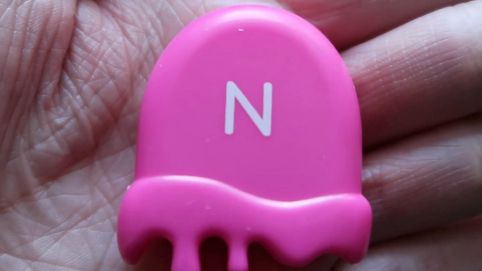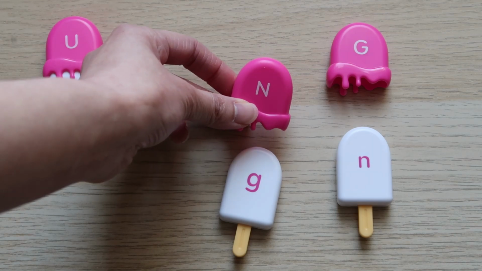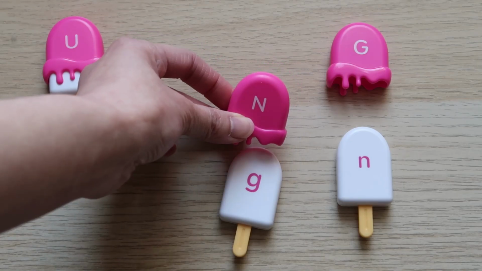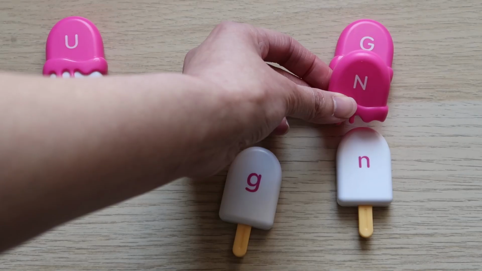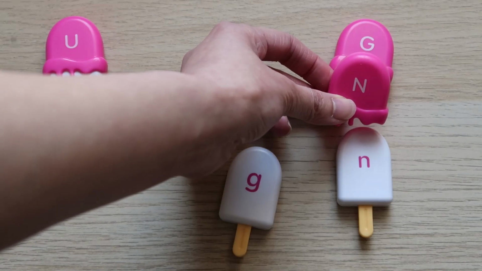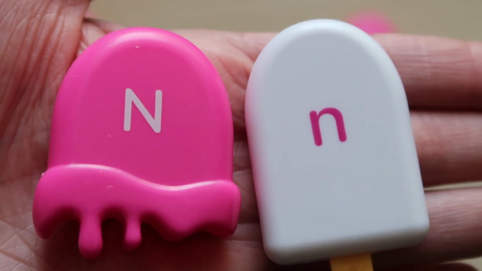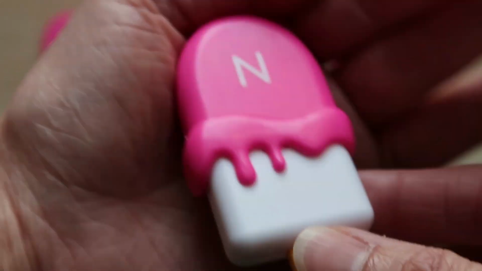Next we have the uppercase letter N. Let's start with the first ice cream bar on the left. Is this a lowercase n? No, this ice cream bar has a lowercase g on it. What about this ice cream bar? Yes, this ice cream bar has the lowercase n. They match. We have an uppercase letter N and we have a lowercase letter n. Let's go ahead and put them together. Now we have 2 matching ice cream bars.